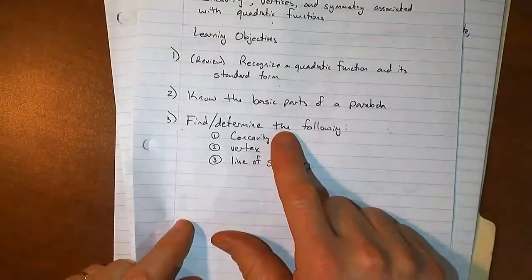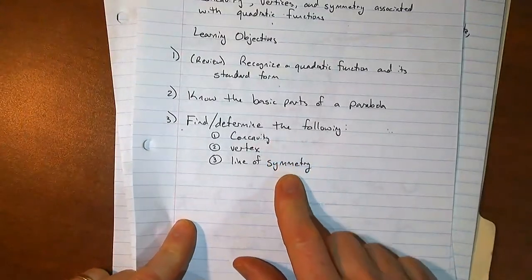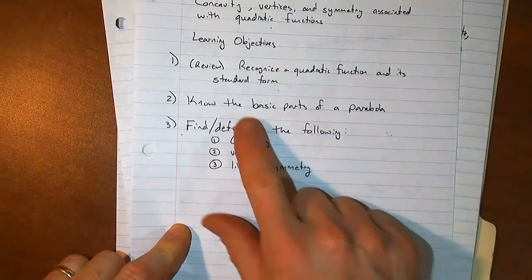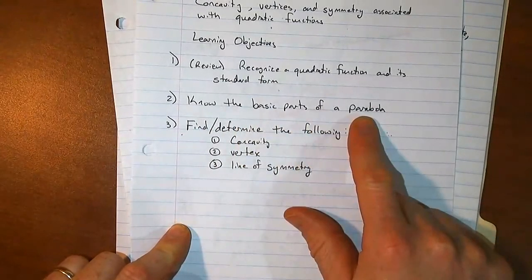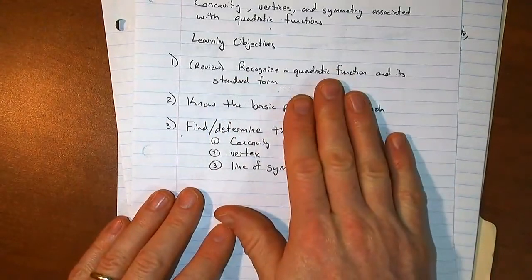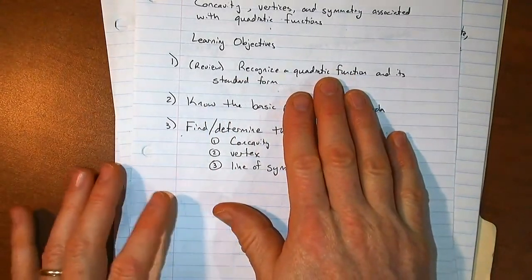We now know how to find concavity, the vertex, and the line of symmetry. We know the basic parts. There's these three things, plus there's the x and the y intercepts. And we know how to recognize a quadratic function, and there will be an x squared in a quadratic function.